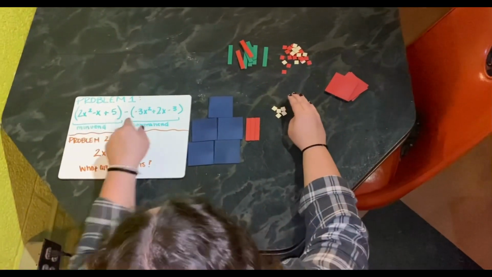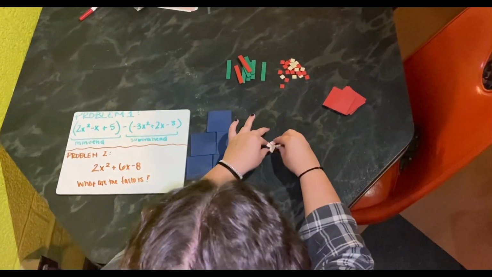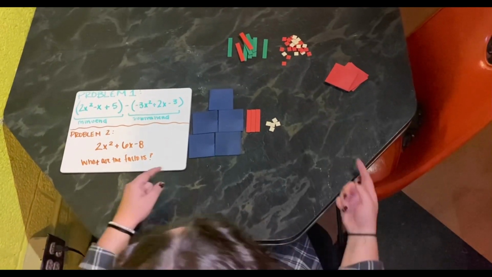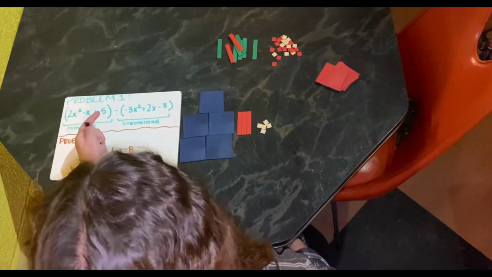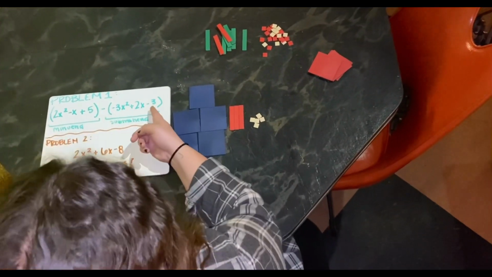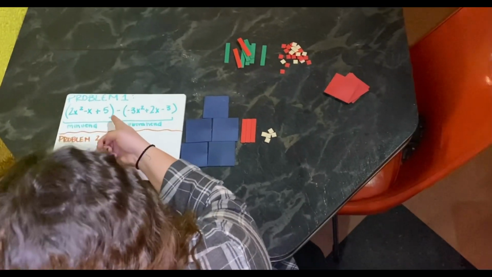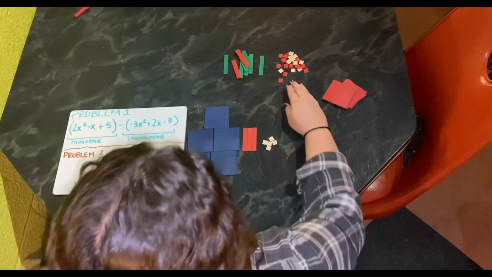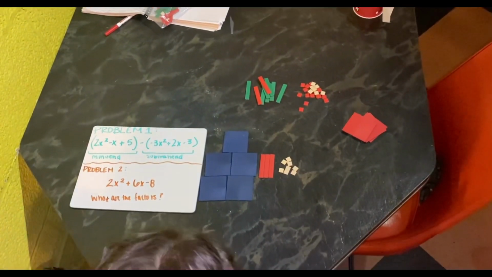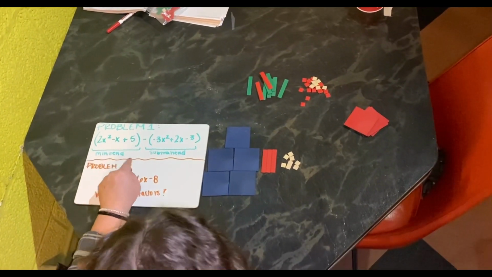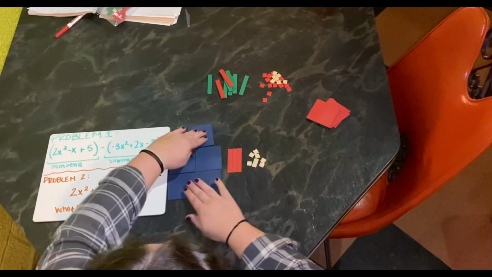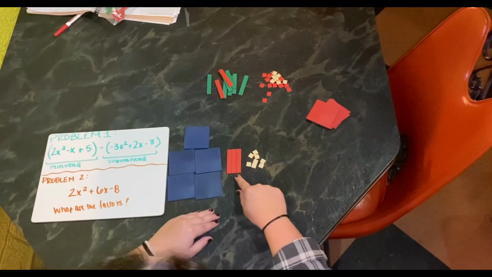Now we need to take away 3 negative units. And again, we don't have those 3 negatives. But instead of using 0 pairs this time, we're going to actually use the distributive property of a negative. So we take our negative, which is our subtraction sign, times our negative to get a positive. So instead we're going to add +3. So we add our +3 and we have 8. Now we've solved our expression. So we know that 2x squared minus x plus 5 minus -3x squared plus 2x minus 3 is equal to 5x squared minus 3x plus 8.